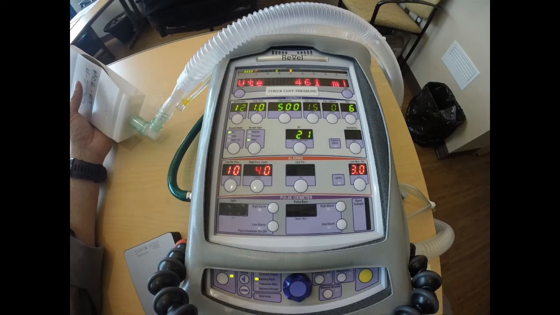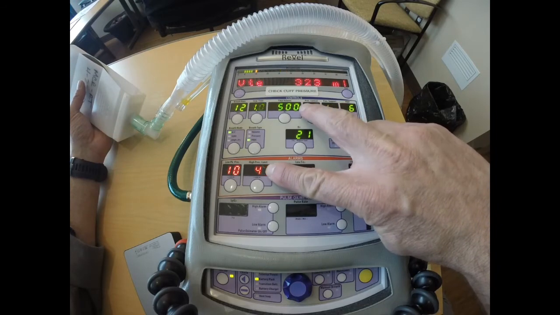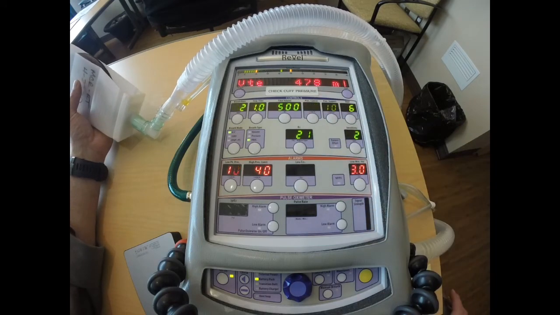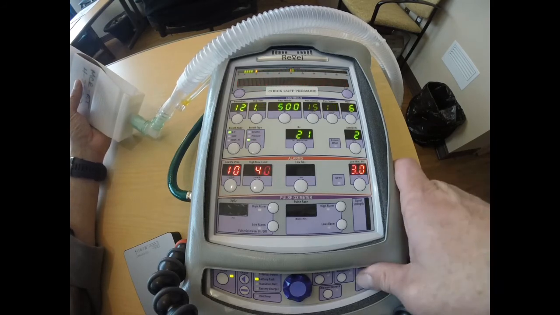So what happens in a volume limited alarm is that my ventilator is reaching a pressure greater than 35 to deliver my volume of 500 mLs. So there's my volume limited alarm.